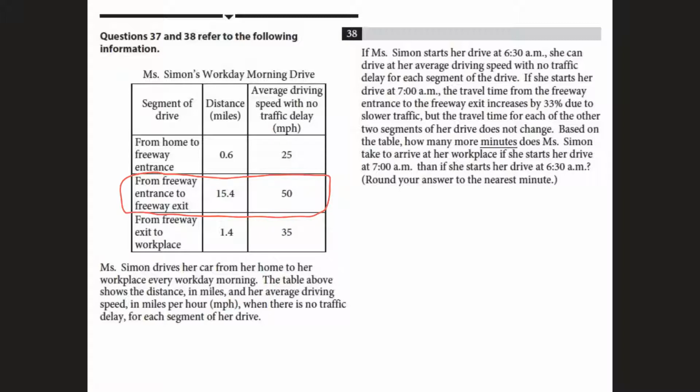All right, so the time that she spends is going to be equal to the distance divided by the speed, because if we recall, distance equals speed times time. Therefore, time is going to equal distance divided by speed.